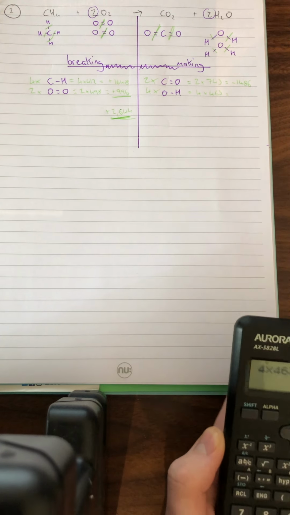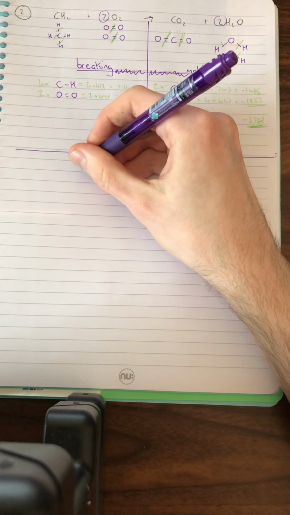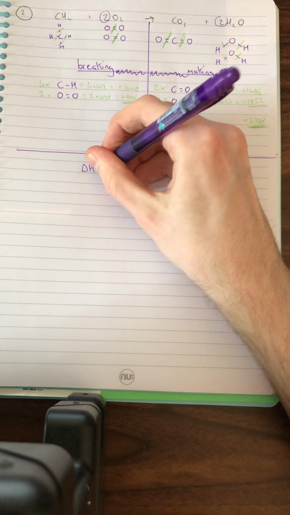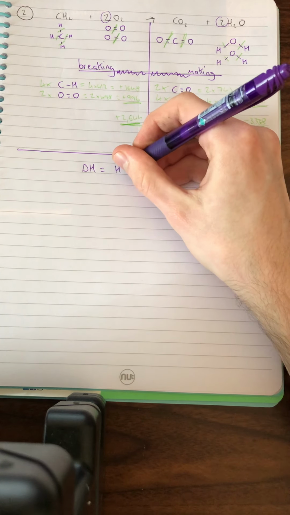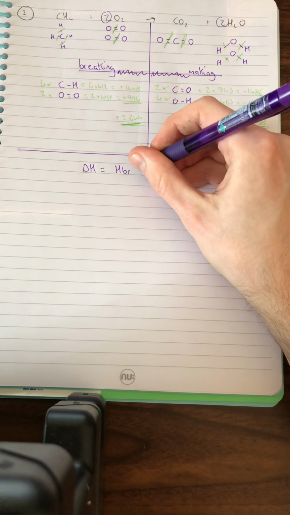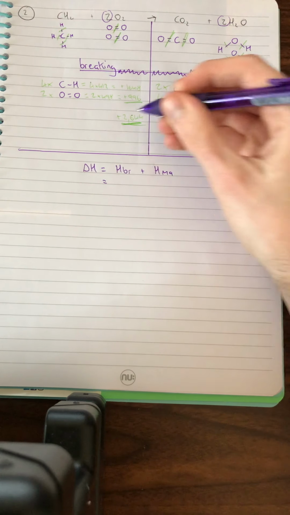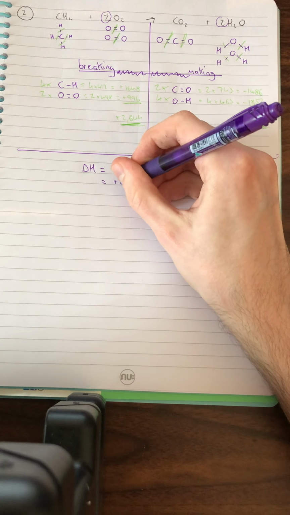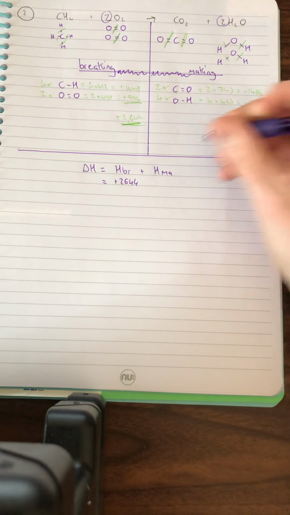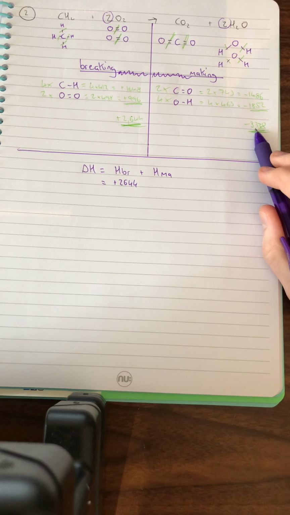And what do we do now? Just underline our page, and we write out our enthalpy change. So delta H equals H breaking plus H making. Okay, so put our values in, plus 2644, and again if we add a negative number we just take it away.